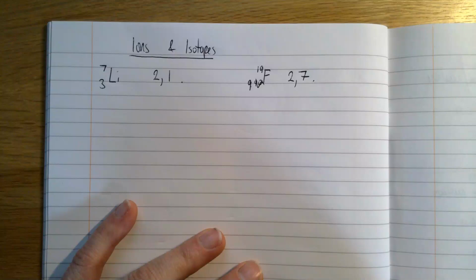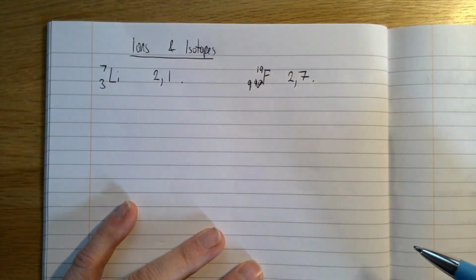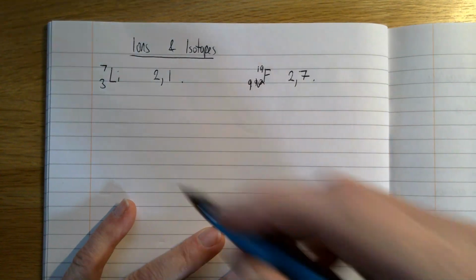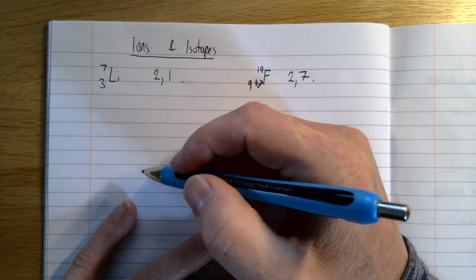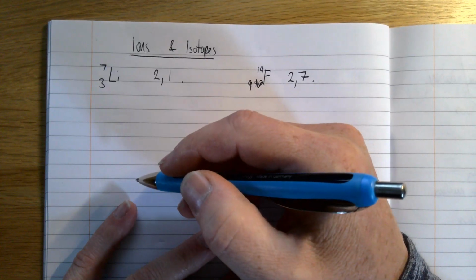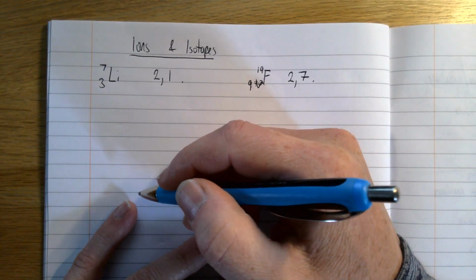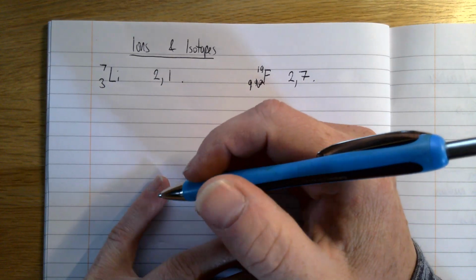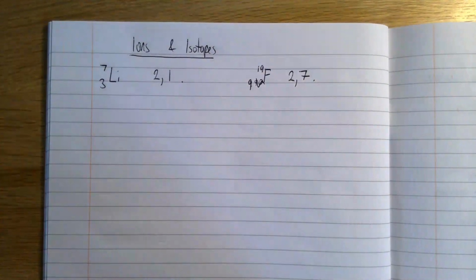Now, when lithium and fluorine form ions, they go about it in different ways. Essentially what always happens is that the atoms either lose or gain electrons to form full outer shells. We can have the idea that atoms, when they have full outer shells, are stable.